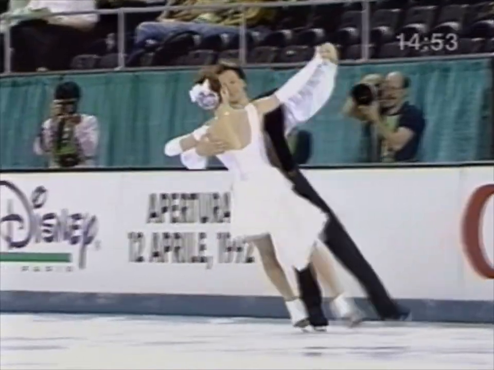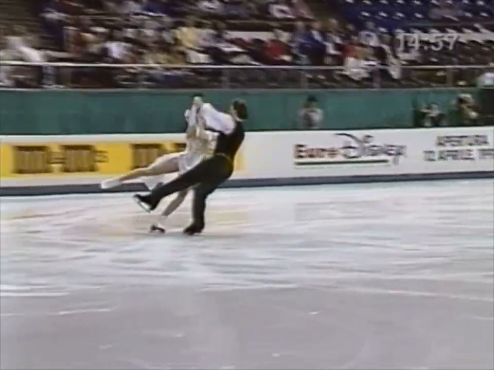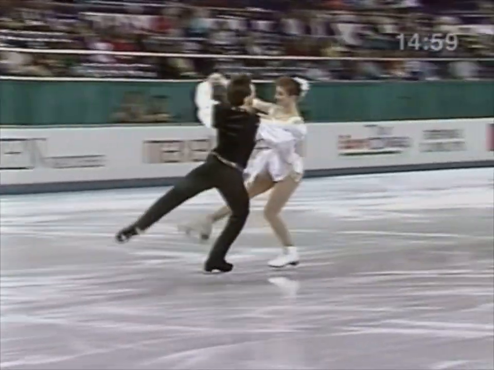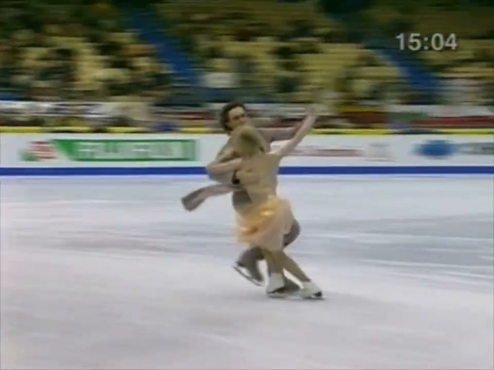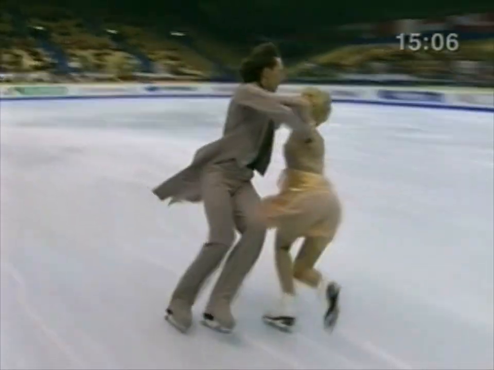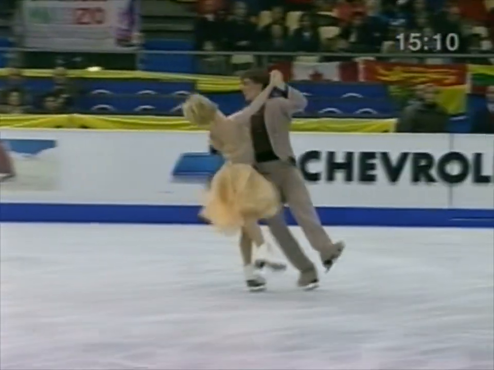On the second side of the dance, they skate the same steps, but with the man backward and the lady forward, concluding the dance with a swing roll. The timing pattern of this dance features a stress on 6-1. 1, 2, 3, 4, 5, 6, 1, 2, 3, 4, 5, 6, 1.